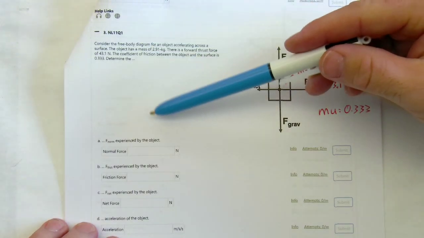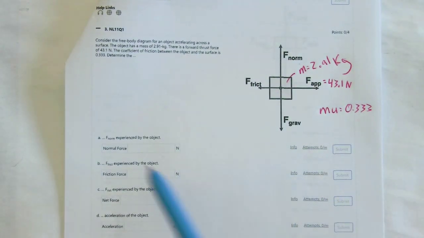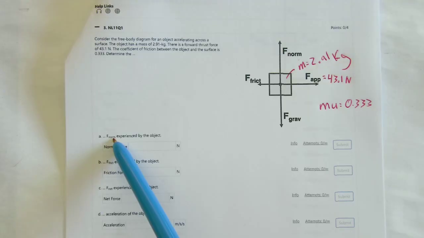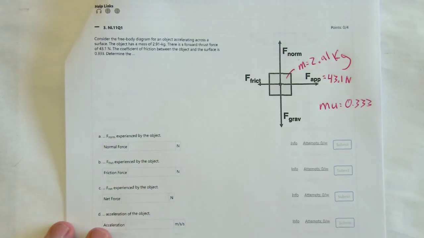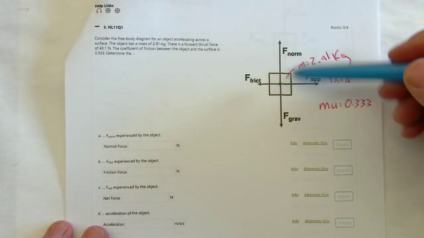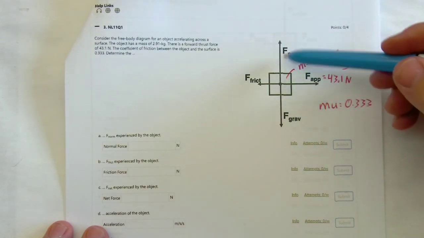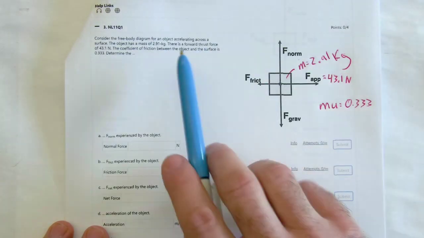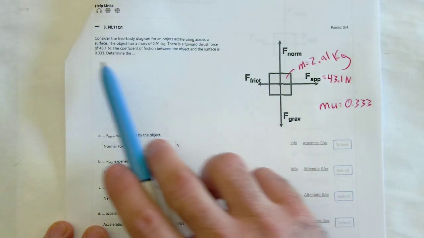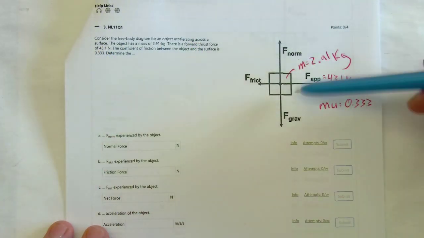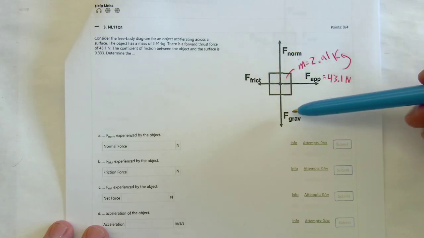Then it's going to ask us to determine some of these things. And the first thing it wants to know is the force normal. For us to do this, we really have to make an assumption that the force normal is equal to the force of gravity. We can make that assumption because it's accelerating across the surface. It doesn't say it's accelerating upwards or downwards. So we assume these two things are the same.